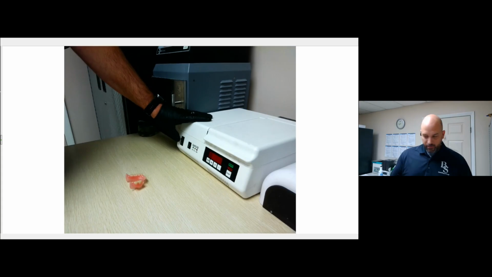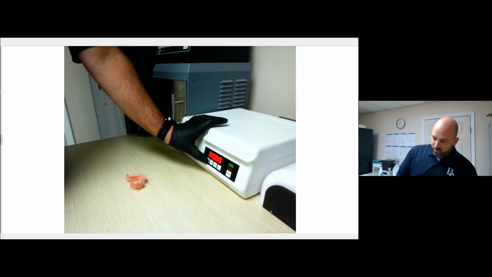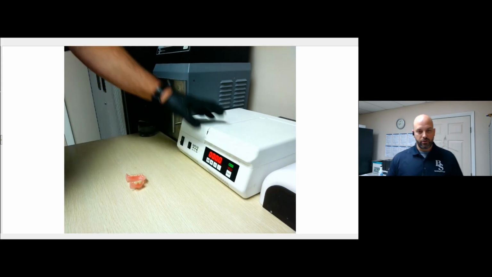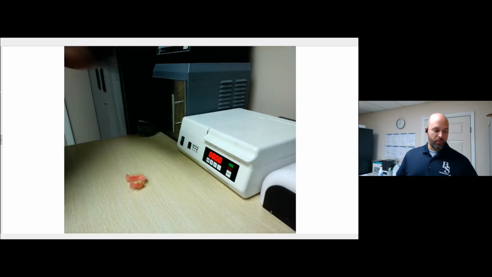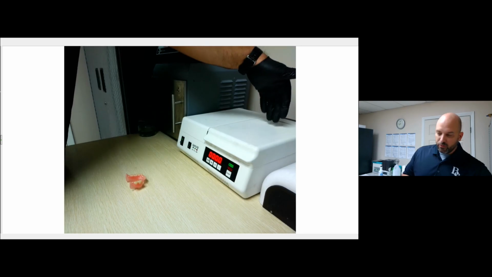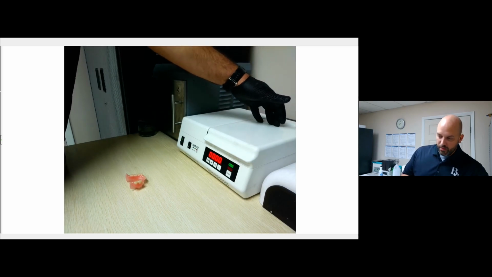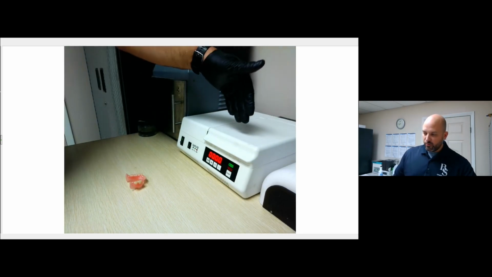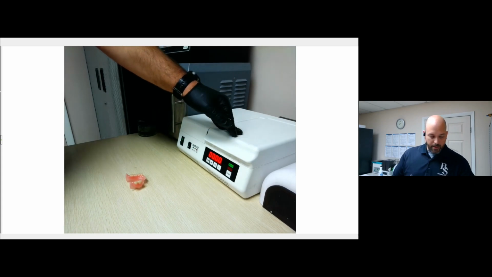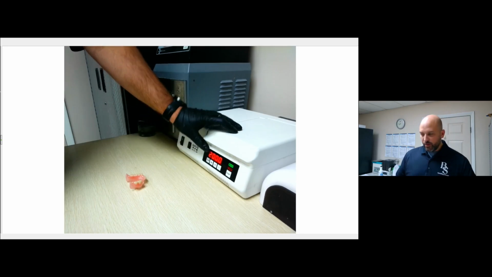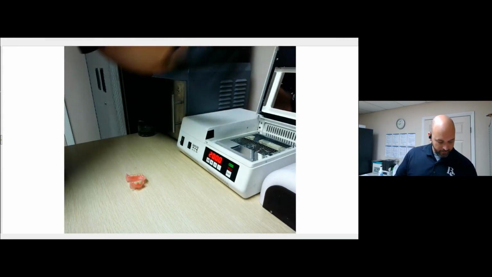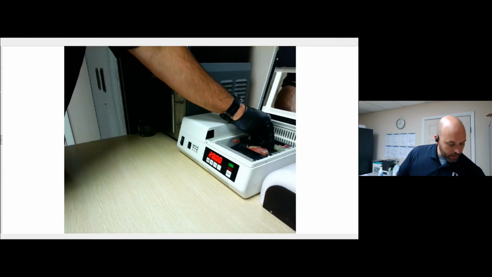So I'm going to flip this on. I'm also going to set my flashes. So we're going to do 2,000 flashes 2 times. The first time we're going to put it in with the buckle facing the back of the machine. The second time we're going to do it facing the front of the machine. And so I'm going to go ahead and put my 2,000 flashes in. I'm going to open the chamber. I'm going to drop this in here just like that.